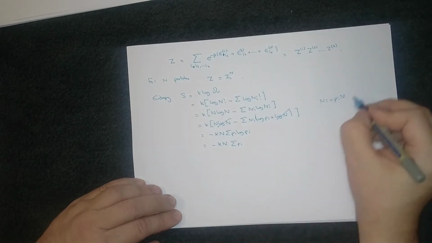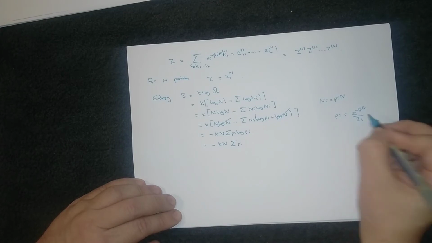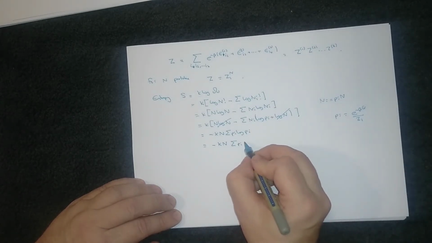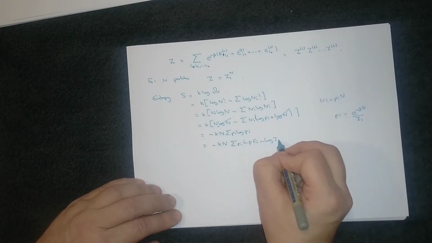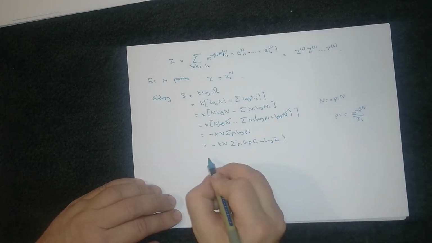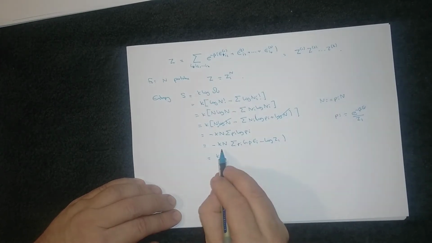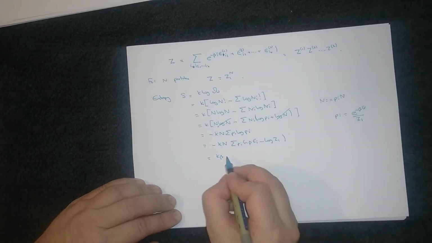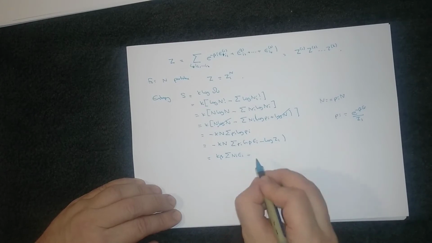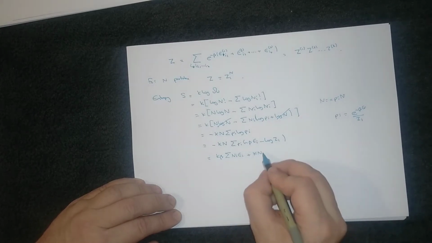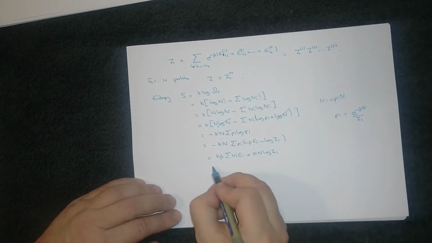Now remember, pi was e to the minus beta ei over z1. So that gives me minus beta ei minus log z1, and that gives me k beta times the sum of ni ei, plus kn log z1, since the sum of the pi's is 1.